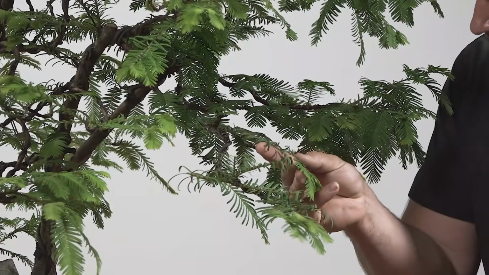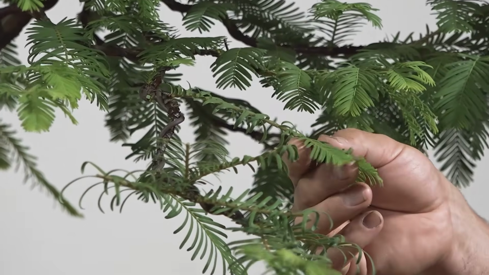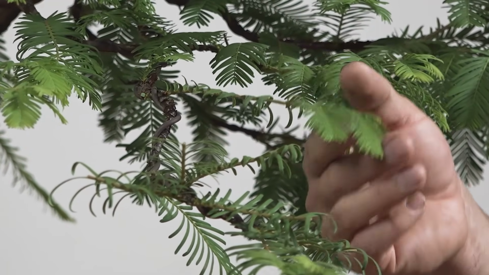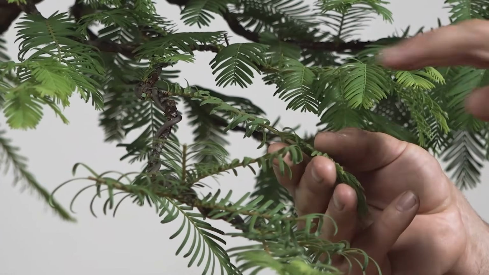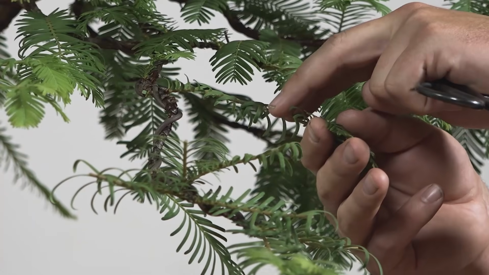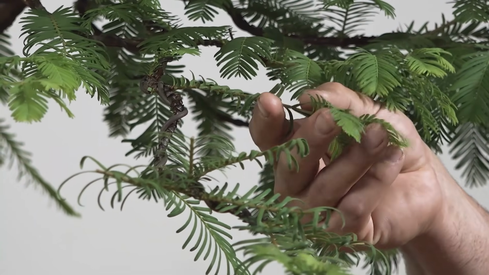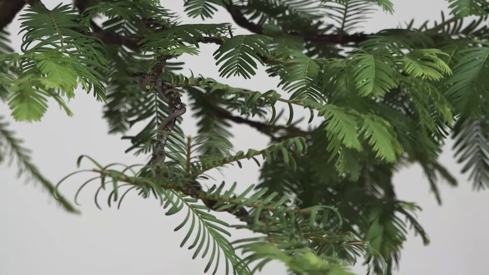This one just barely has the beginning of buds forming. I want it to be a little bit thicker, I want it to be a little bit stronger. So I'm going to go ahead and leave this year, knowing next year it will look a lot stronger and I can cut it back to those buds that exist. I have opportunities. I have options on Dawn Redwood, and I want to exercise those options.